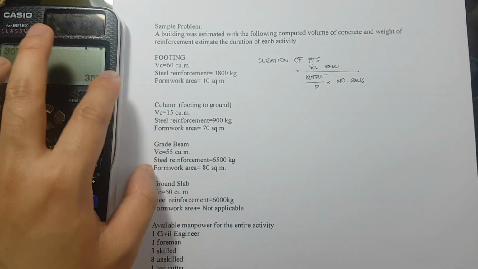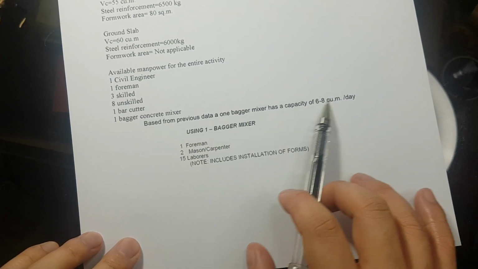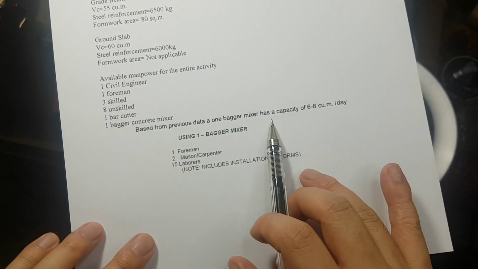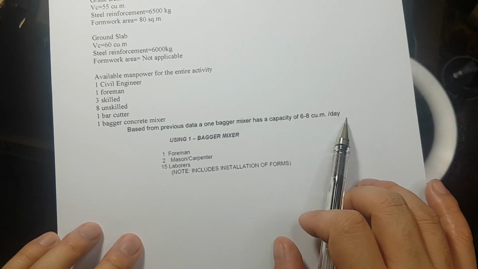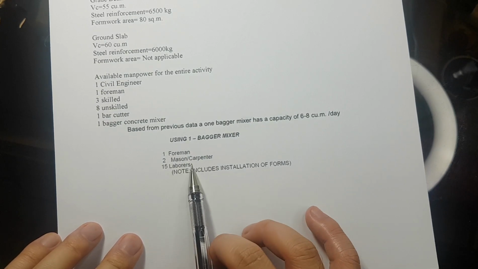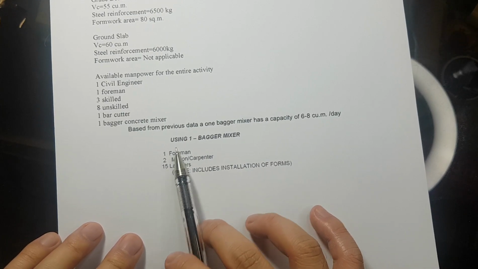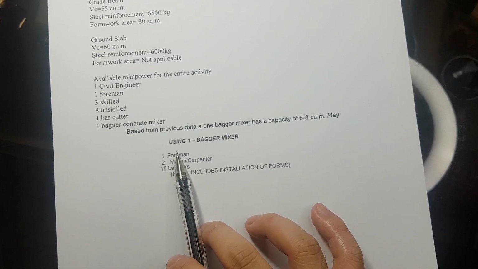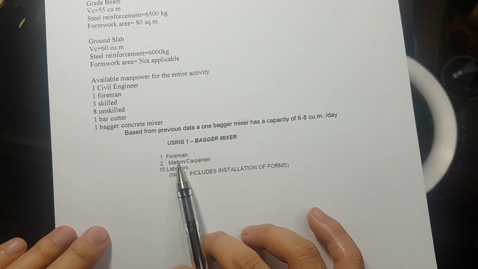Now, the problem here is, sa data natin, one bagger has a capacity of 6 to 8 cubic meter per day. Okay? And we have one foreman, 2 mason, a carpenter, 15 labor, and a total of 18 manpower per day.